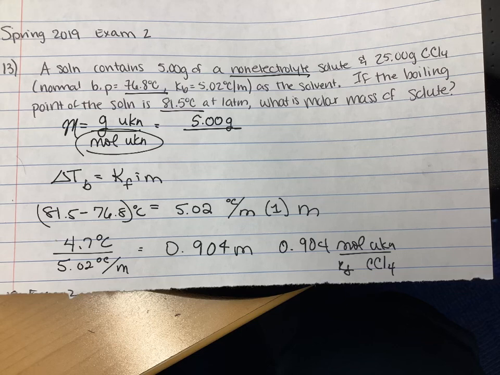So I look up here and see that they dissolved in 25 grams. So if I multiply by 0.0250 kilograms of CCl4, I will know just the moles. And that is equal to 0.0226 moles of the unknown.